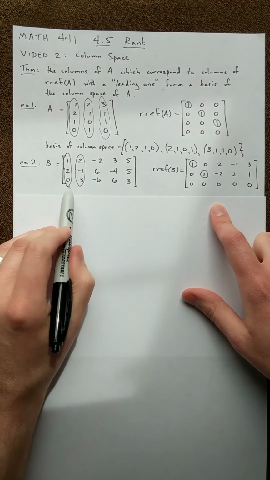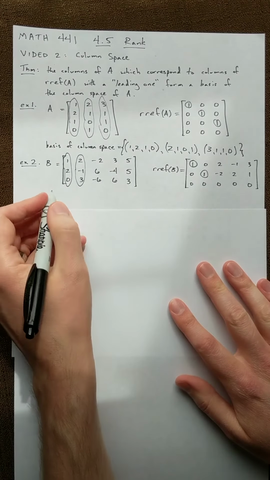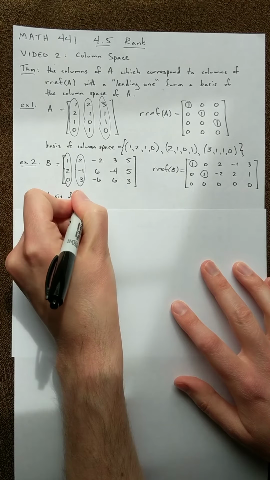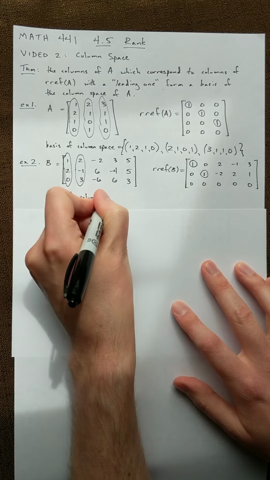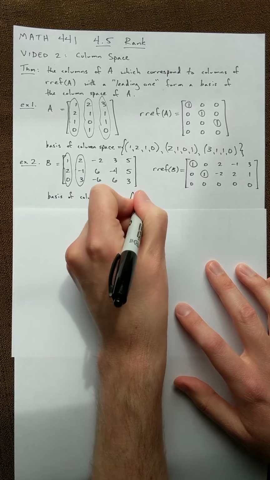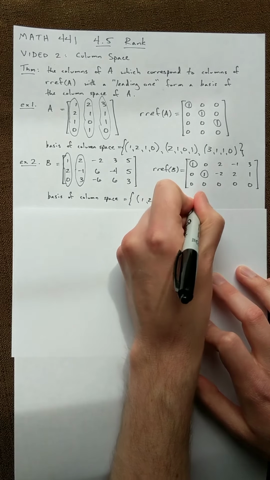So the corresponding columns in the original matrix. So our basis of the column space is going to be 1, 2, 0, and 2, negative 1, 3.